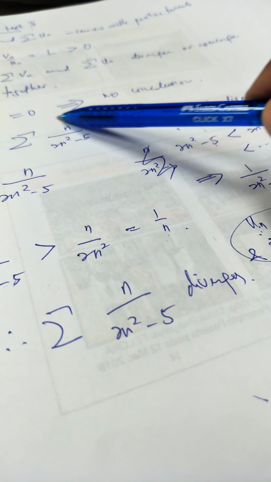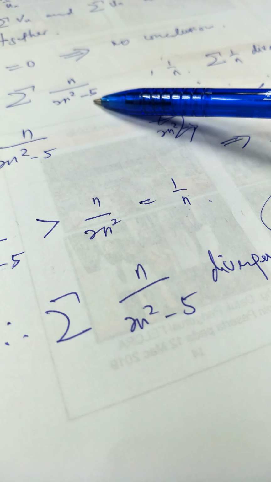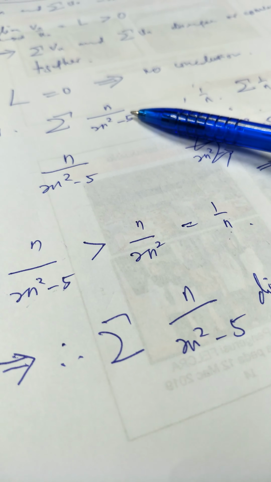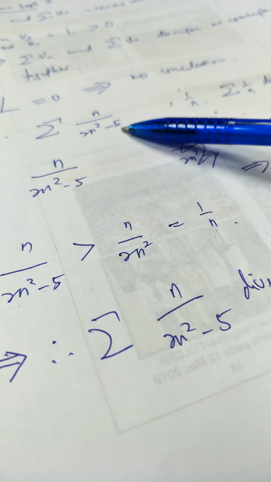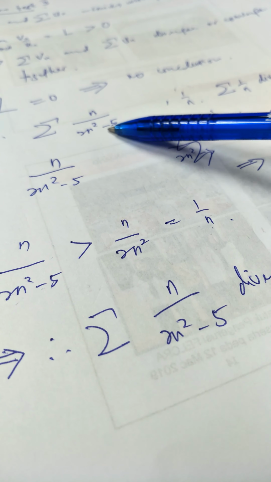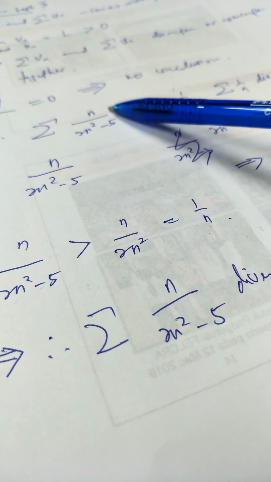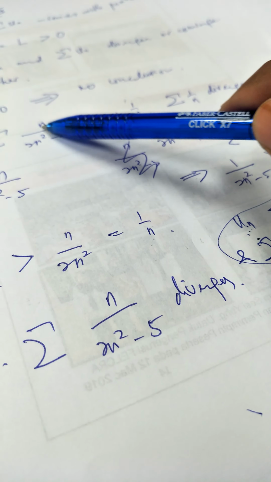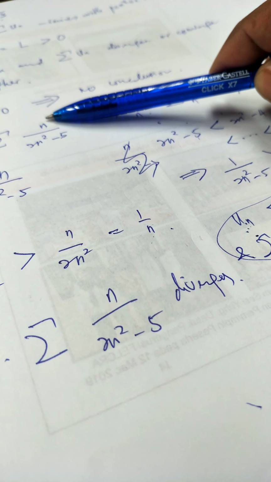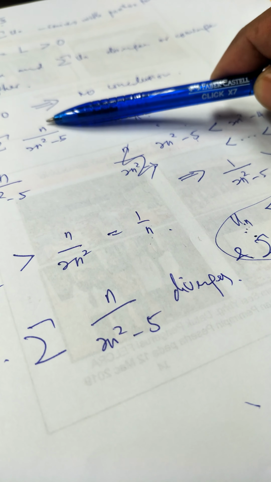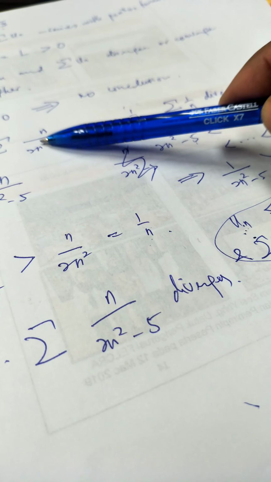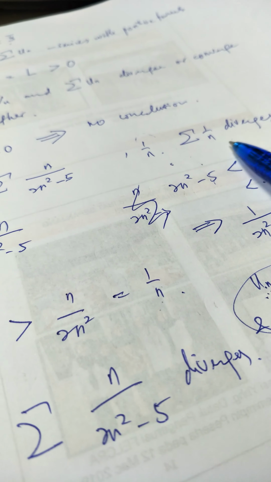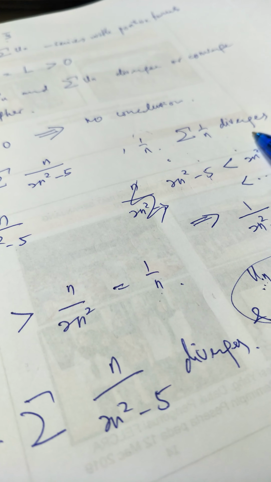So this is the series that we want to determine, whether it converges or diverges. By looking at each term, we have n over 2n squared minus 5. The obvious choice we might think of is 1 over n, because you take the highest order for the denominator, then you have n over n squared, just cancel out, so you have 1 over n. So our choice is 1 over n. We know that the series 1 over n diverges.